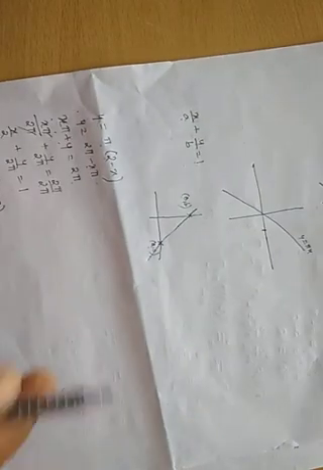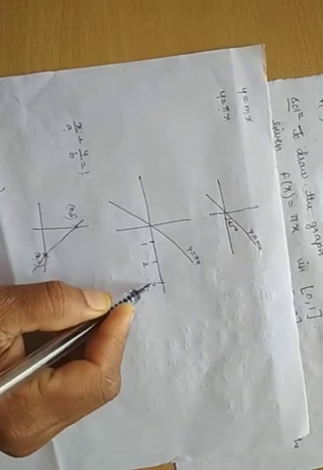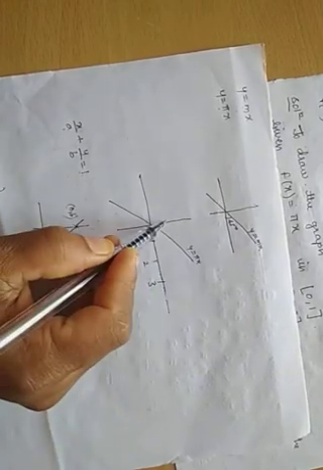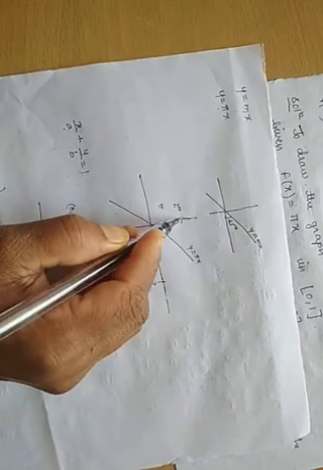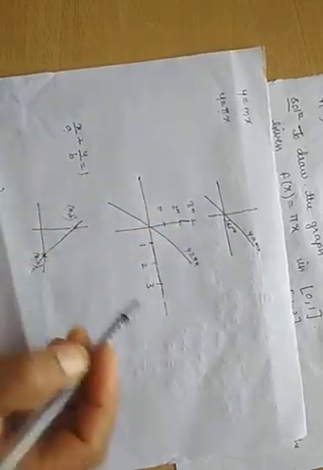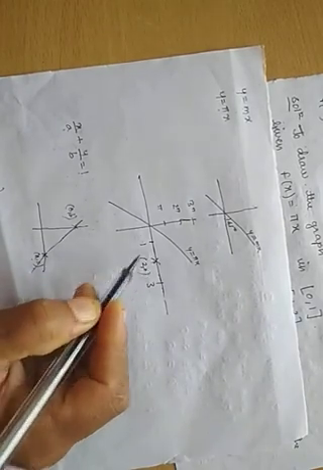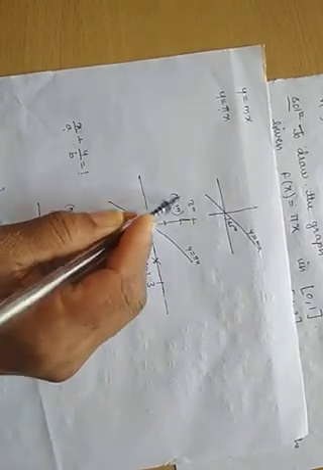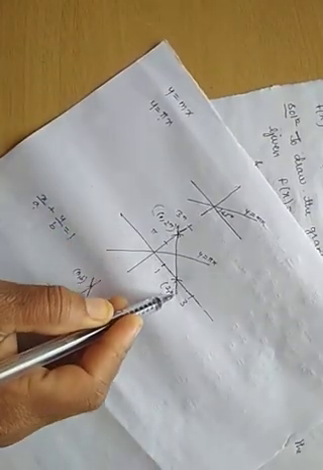So I will take here in the graph as 1, 2 and this is 3 and so on. Similarly, here I will take pi, this has 2 pi, this has 3 pi and so on. Now when I plot the point, this is 2, 0 and this is 0, 2 pi. So when I am joining these points, this will become a sawtooth wave. So that is a triangle wave.